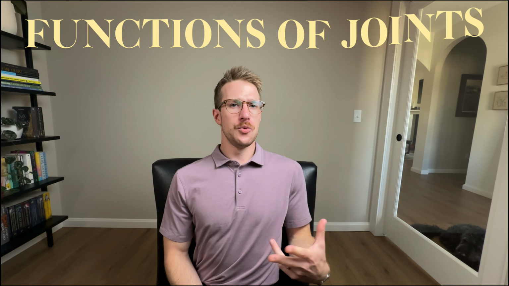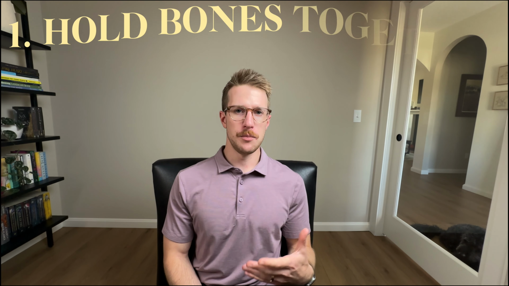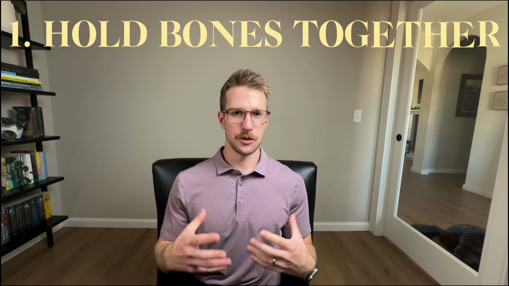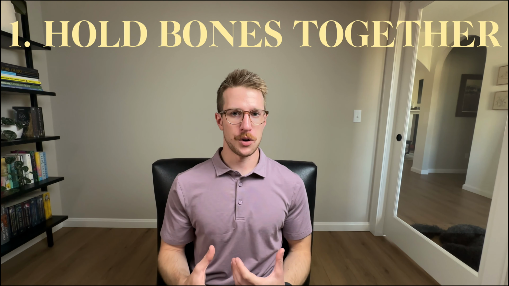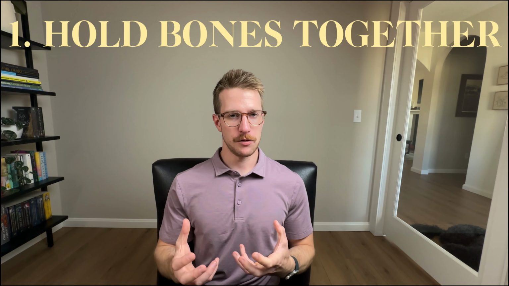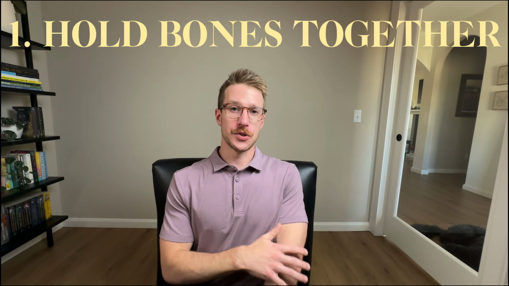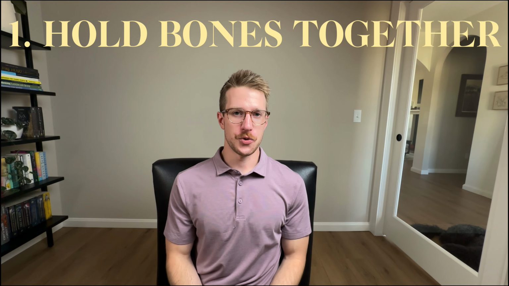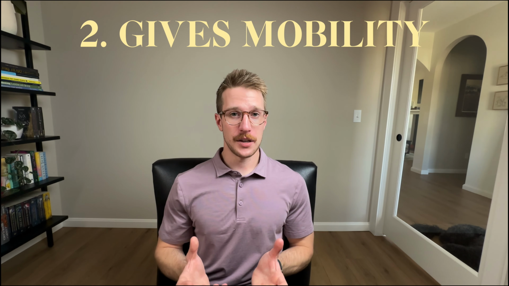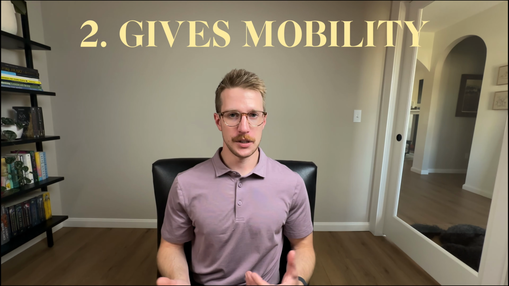So we have two main functions of joints. First of all, we hold the bones together securely. It could be long bones. We could be talking about the humerus, the ulna, and the radius, forming that elbow joint. We're holding those bones together in some form and fashion with ligaments, with tendons, and of course muscles that overlay on top of those joints. Also, like I said, it gives us mobility in our body.